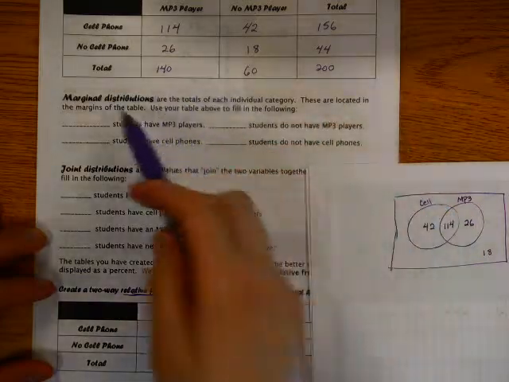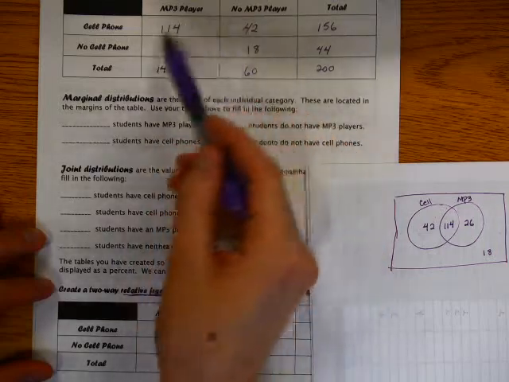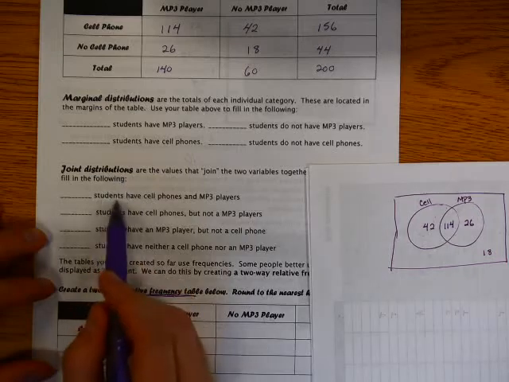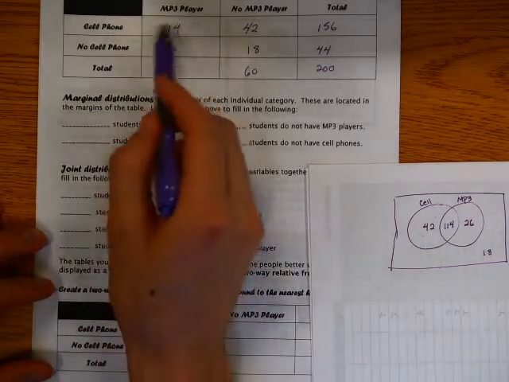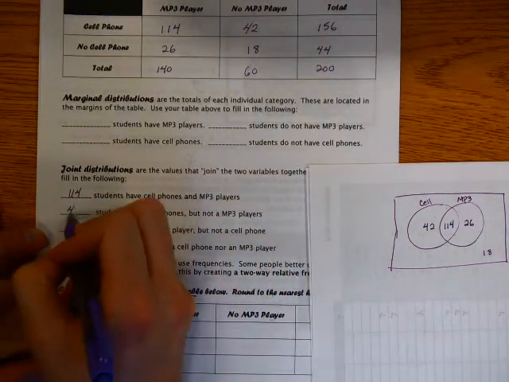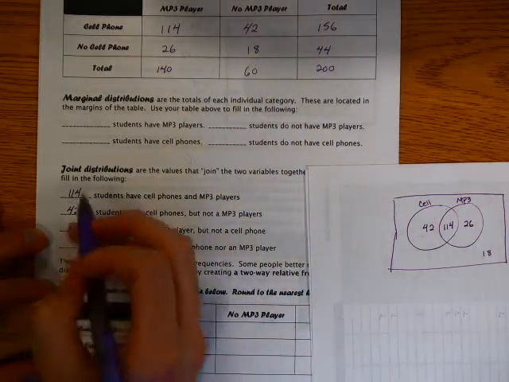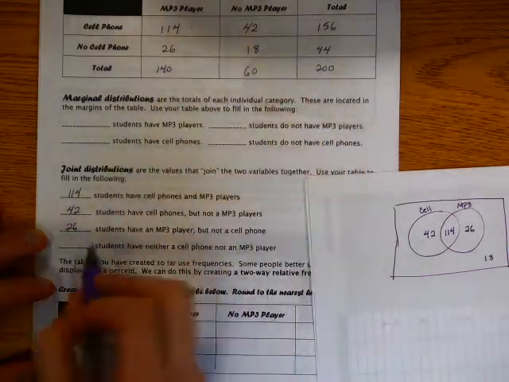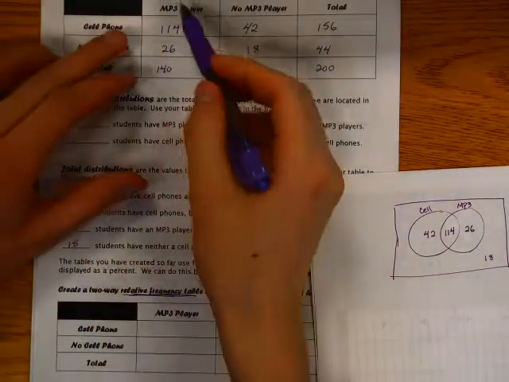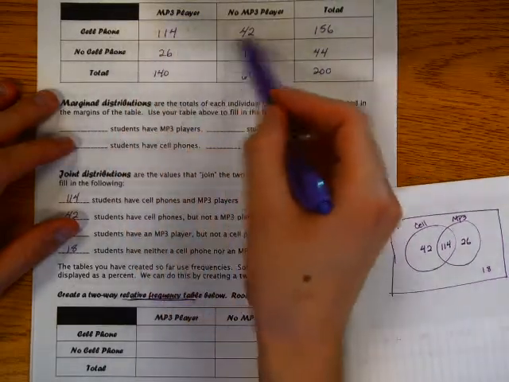Well, what I don't tell you is that these pieces have a name. The pieces that you fill in here in the four center blocks, those are your joint distributions. So students that have cell phones and MP3 players, that's the 114 right here. The students that have cell phones but not an MP3 player, that's that 42 right there in the top right. And the students that have an MP3 player but not a cell phone, that's 26 right there. And the 18 is they have neither. Okay, so that's your joint distribution. The variables that relate jointly, so cell phone and MP3 player, and how they relate.